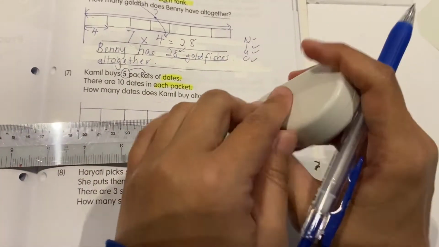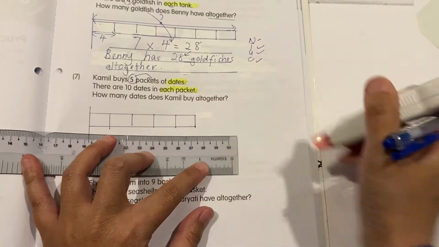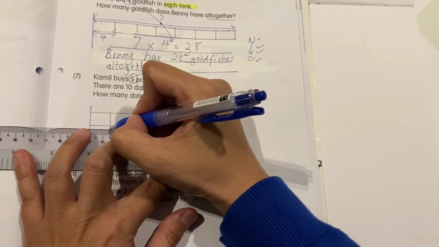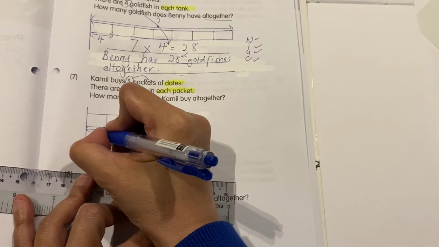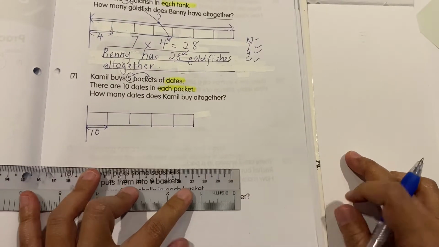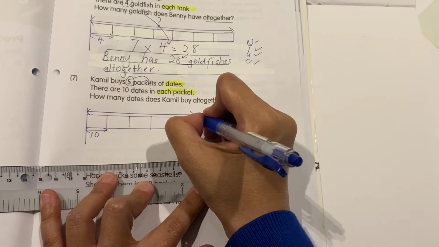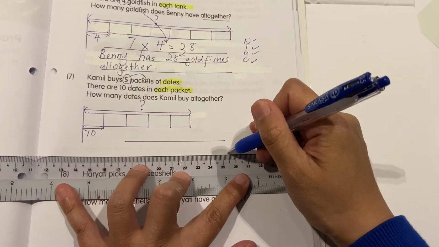So I will just erase that part because I need to show you 5 bars. So that's 1, 2, 3, 4, 5. There are 10 dates in each. So here, 10 in each packet. Okay, so how many are there in 5 packets? So draw your 3 lines.